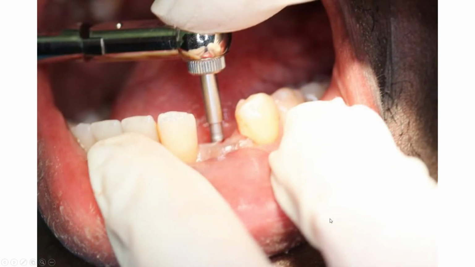There's two lines on the driver itself. The first line works out at about 2 millimeters from the top of the implant to that line, and the next line is at about 3 millimeters from the head of the implant to the top of that line. And what you do is you start to insert that implant.